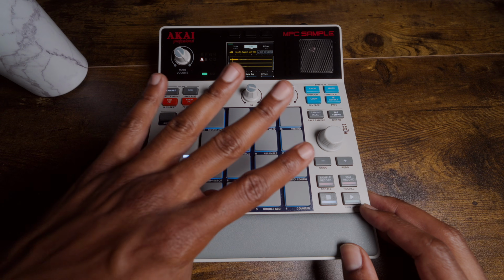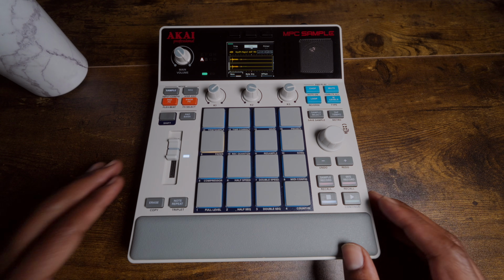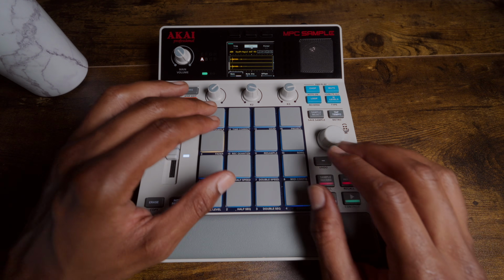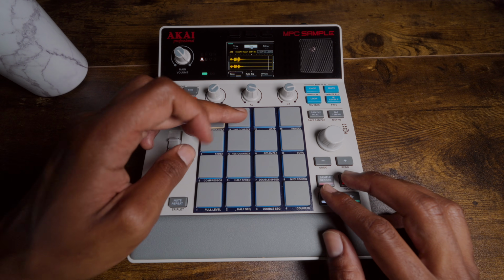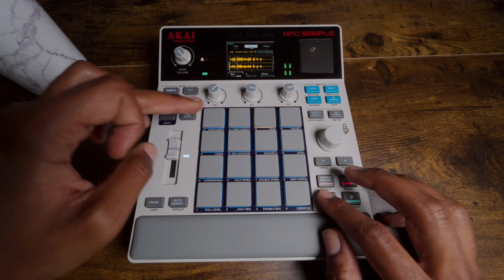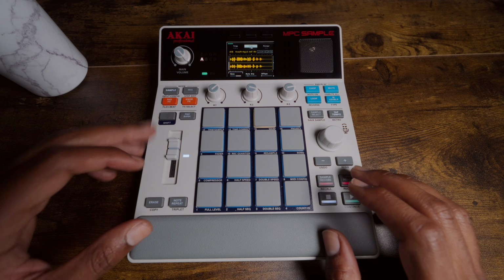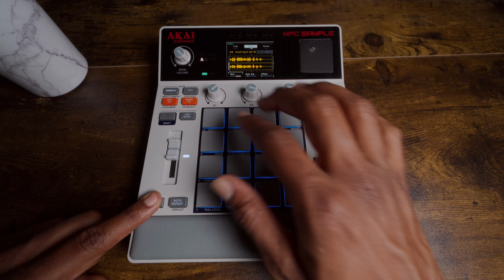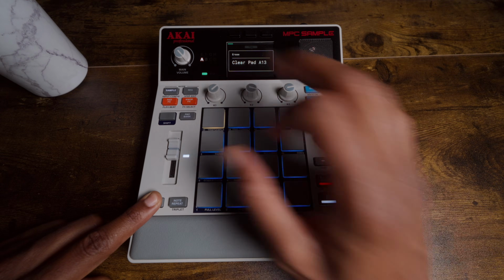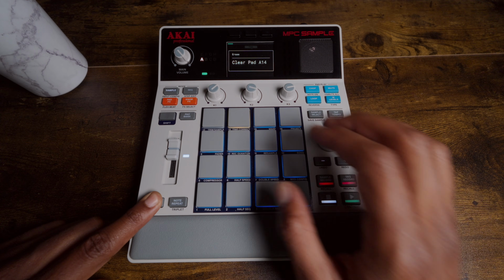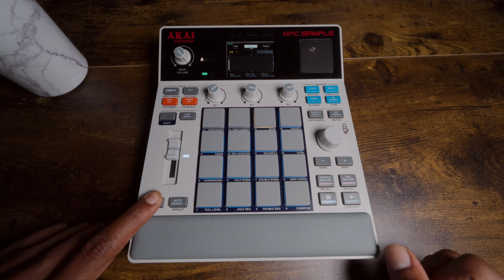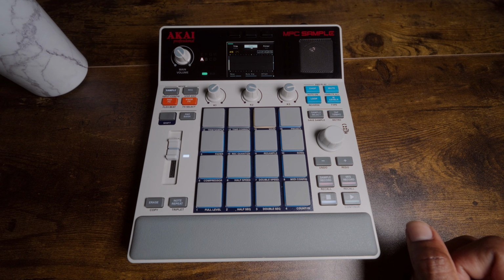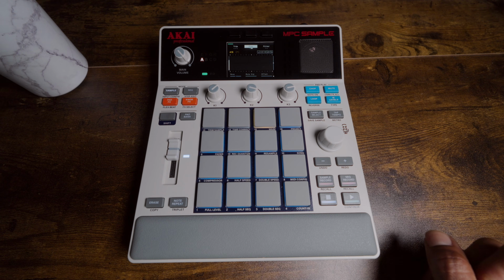Now, level 4, note repeat. This is the moment we've all been waiting for. This is one of my favorite ways to use note repeat. So let's see here. We're not going to use that. We're not going to use that. So we're going to hold erase and erase the pads that we're not using. We're not using pad 13, pad 14, or pad 15. Well, we are using those pads, but we're not using the samples that were stored there. So let's load a sample on those pads.